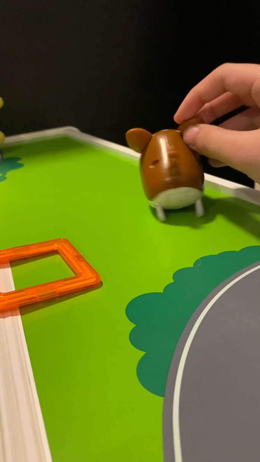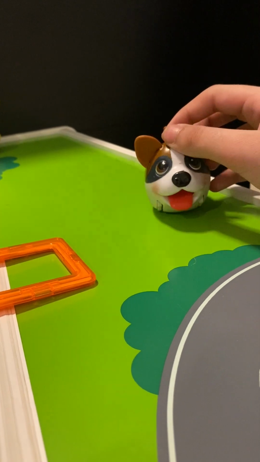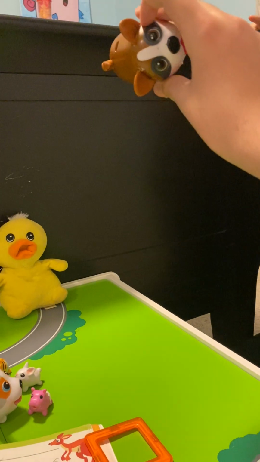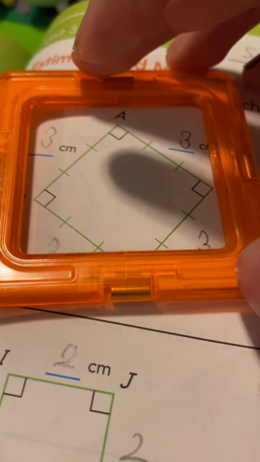Did I just see a candy cane or something? It's like an orange candy cane. Continue on your lesson. Sorry.